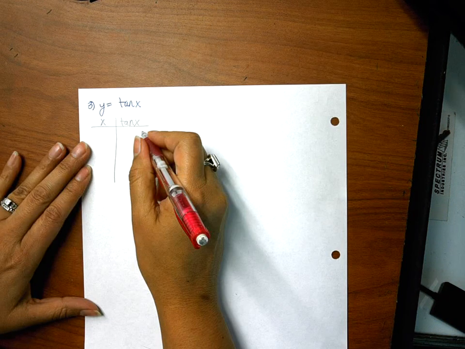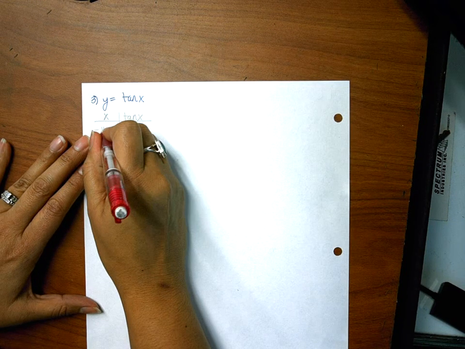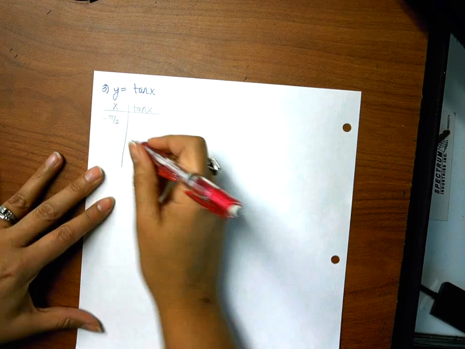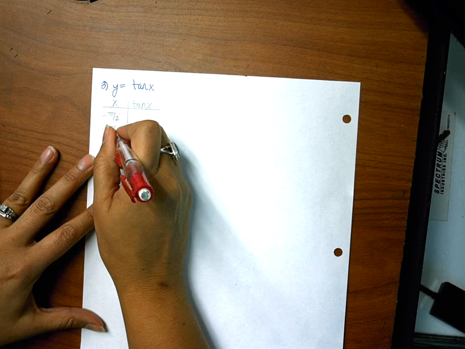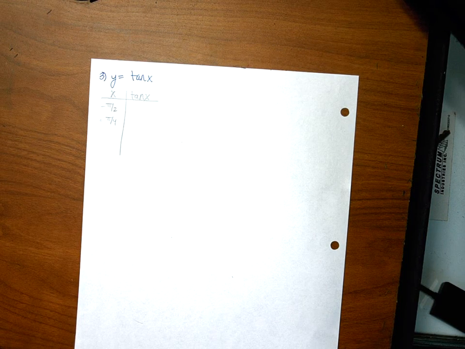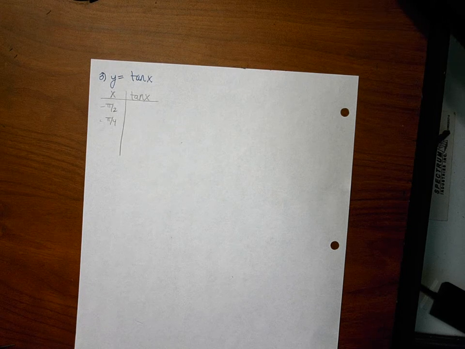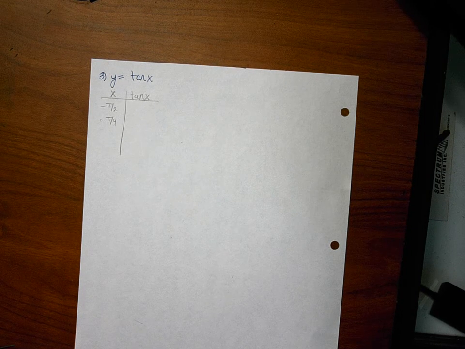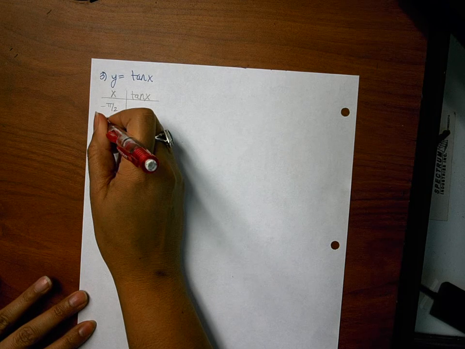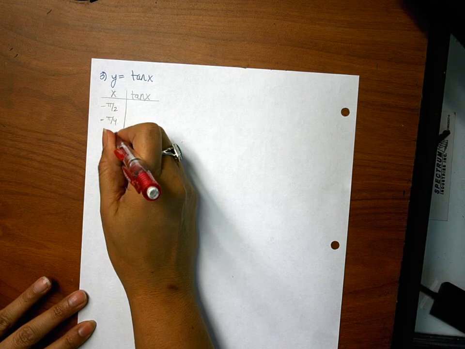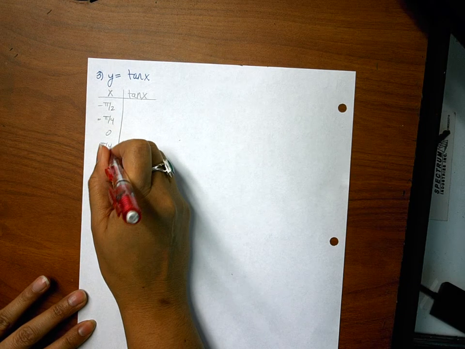X, and then for y, tangent of x, and I'm going to give you negative pi over 2, negative pi over 4, 0, pi over 4, and pi over 2.